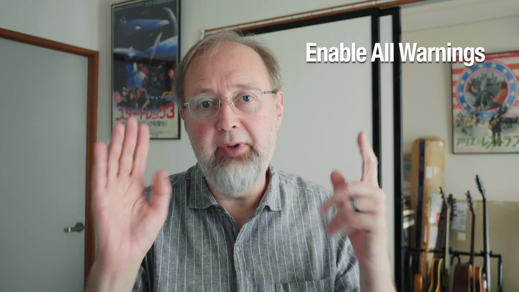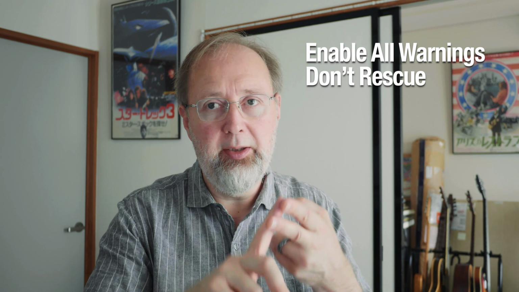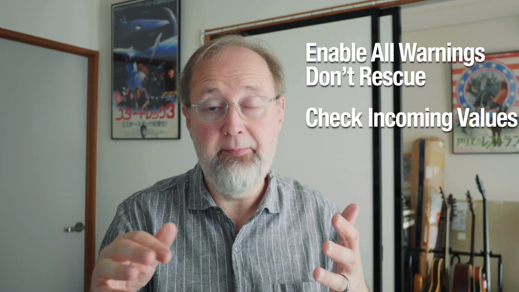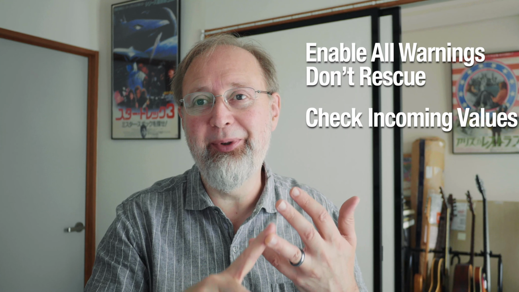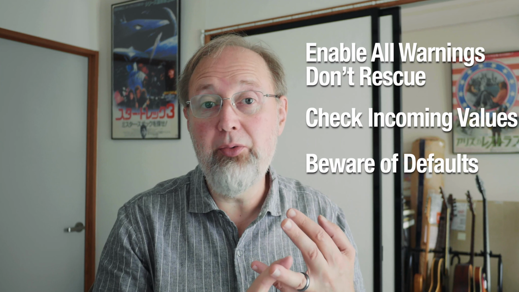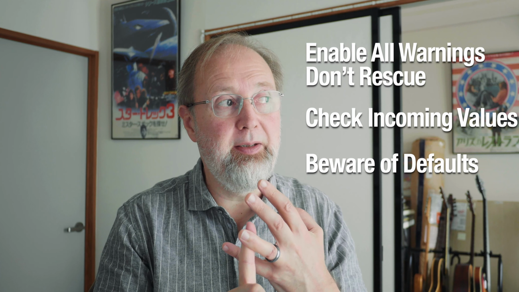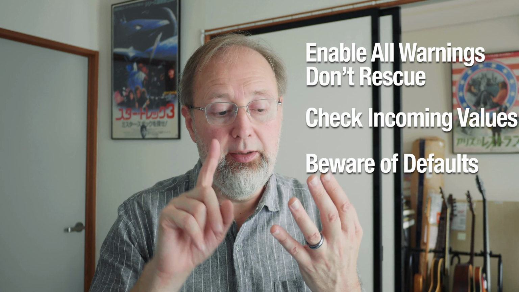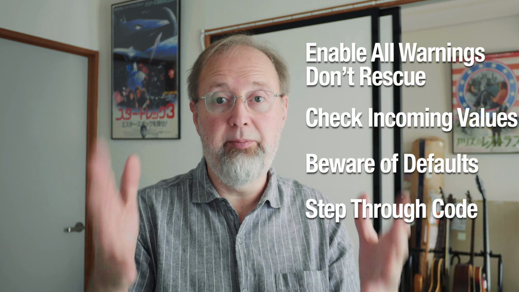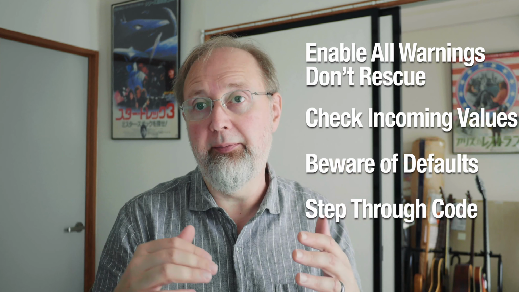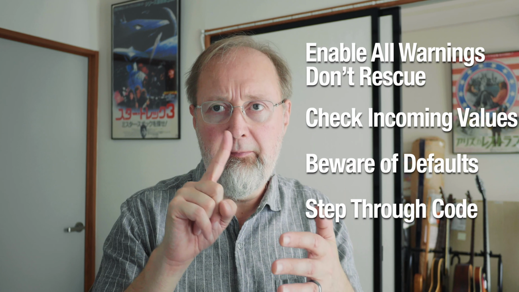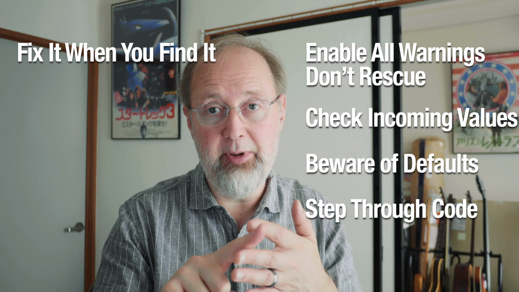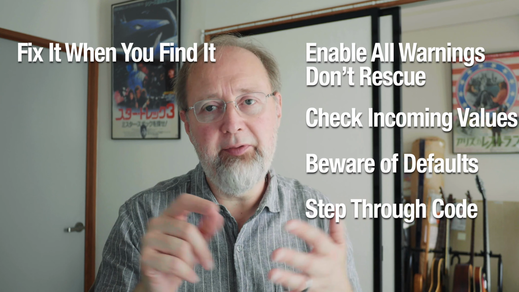Number 1, enable all the warnings and don't rescue exceptions. Number 2, check the incoming values to your methods to make sure that the values are sane. I'm going to swap around the order. Number 3, beware of default values. Don't use default values as method arguments unless you have a really, really, really good reason. Number 4, step through your code. Be aware of how your code works from line to line. Step number 5, when you find a problem, fix it. And step number 6, if you can't fix it, write a to-do.